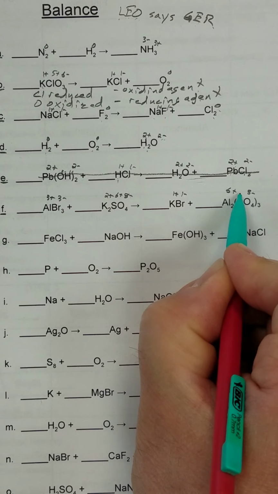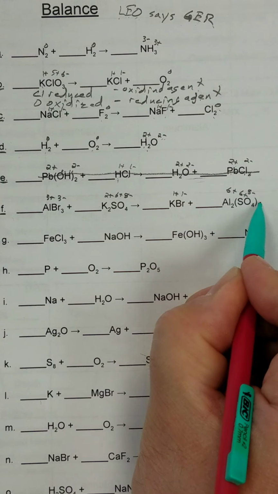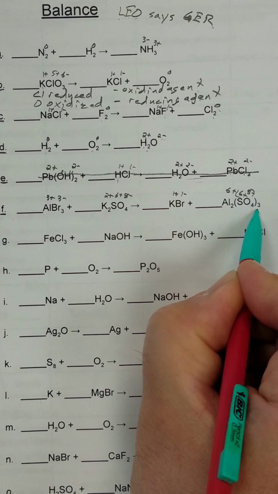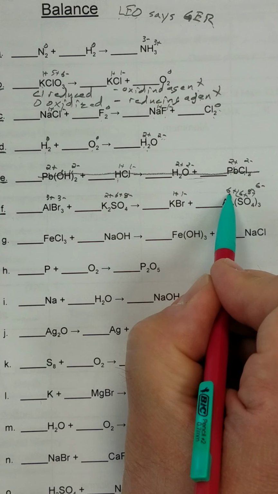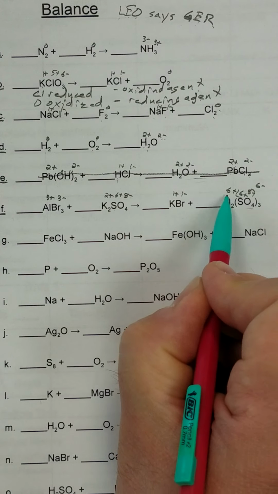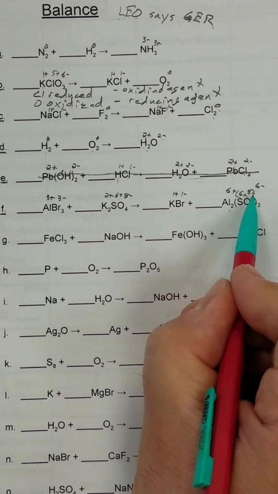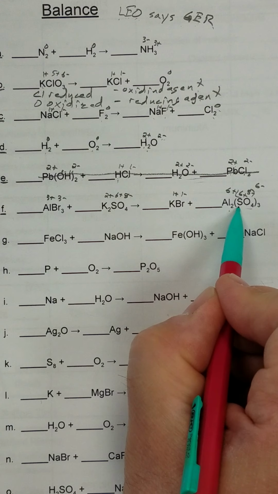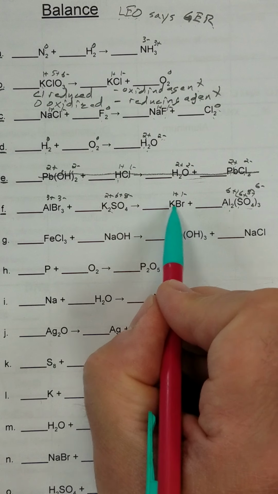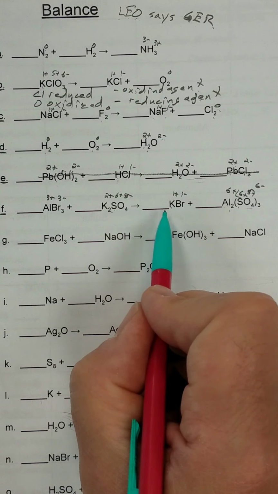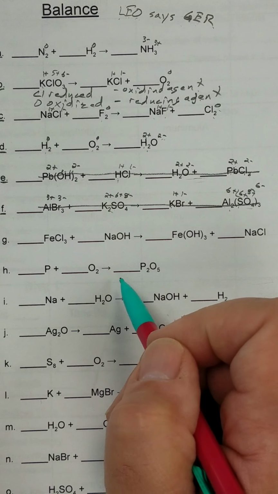The sulfur then has to be a 6+ because overall the SO4 has to be a 2- to give me a 6- to balance out the 6+ of the 2 aluminums. So my oxygen stayed 2- each, my sulfur stayed 6+ each, aluminum stayed 3+ each, bromines were 1-, potassiums were 1+. So this again is not a redox.